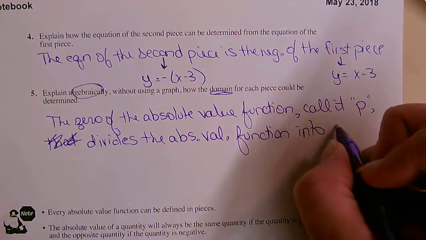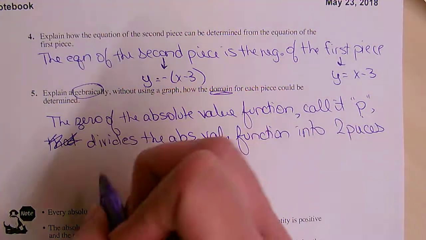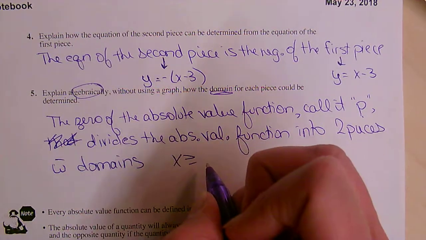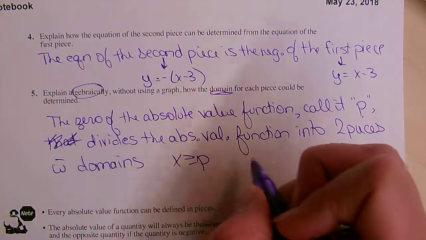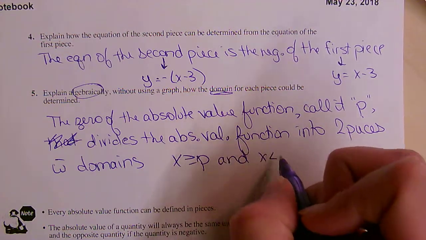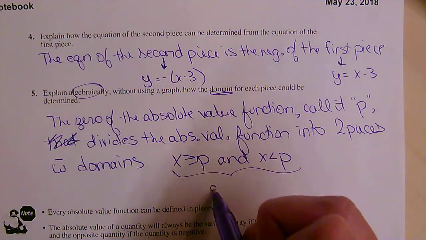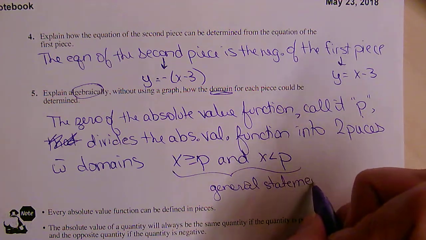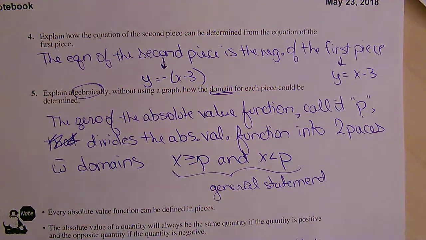Into two pieces with domains of x greater than or equal to p and x less than p. So this is the general statement that is true for all absolute value functions. The zero of the absolute value function, we'll just call it p, divides the absolute value function into two pieces with domains of x equal to or greater than p and x less than p.